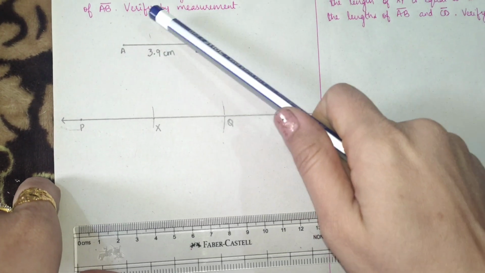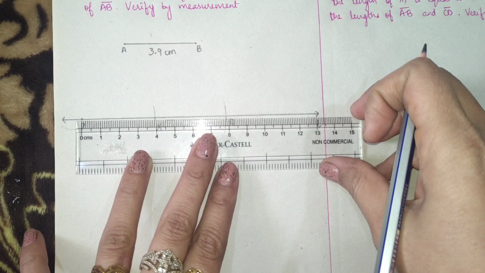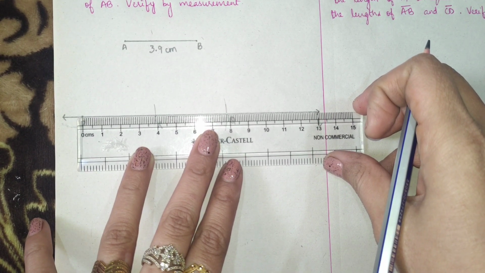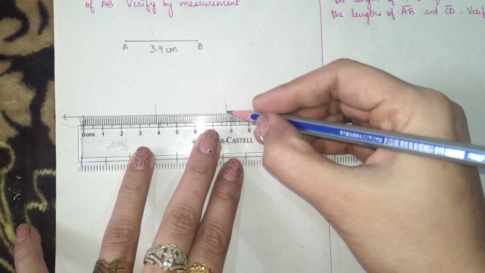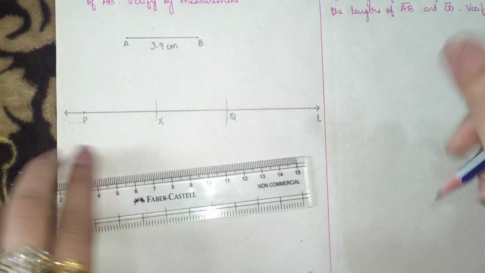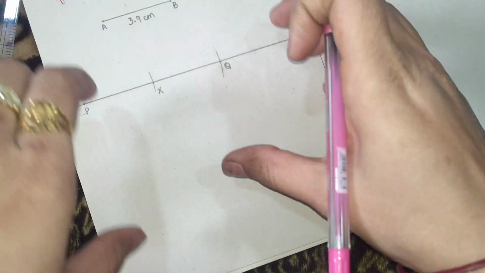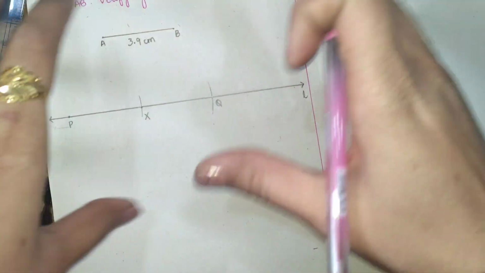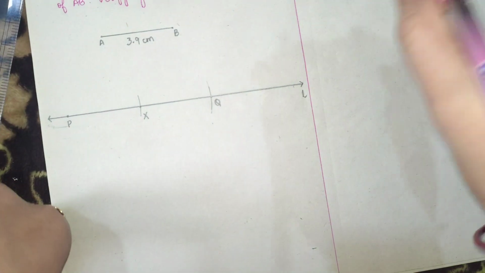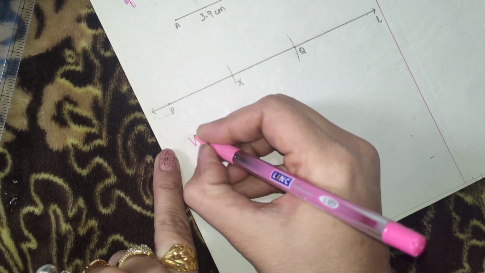Now you have to verify this by measurement. So you'll measure PQ with the help of scale. And PQ has came out as 7.8 centimeter. So you'll write, you can use pencil, you'll do all the construction work on the plain side of your notebook and you can do all the written work on the line pages. Okay. So you'll write verification.